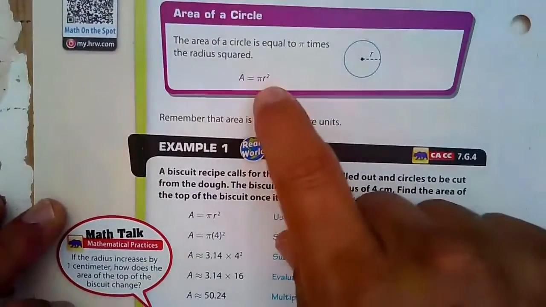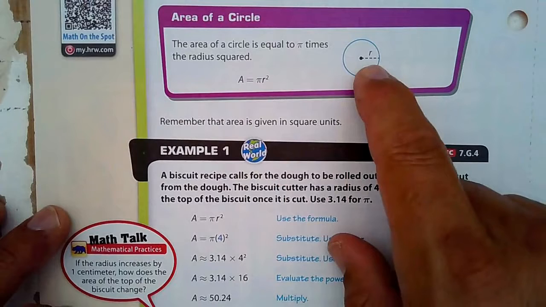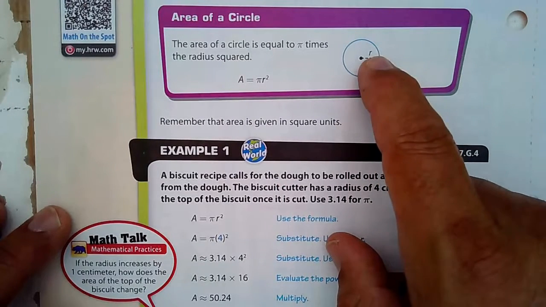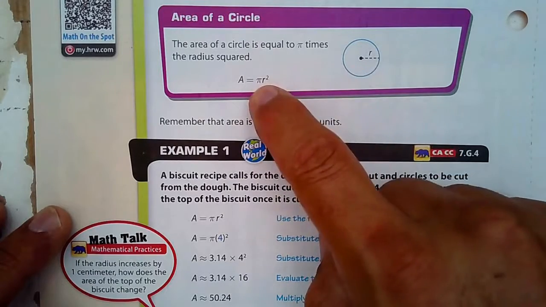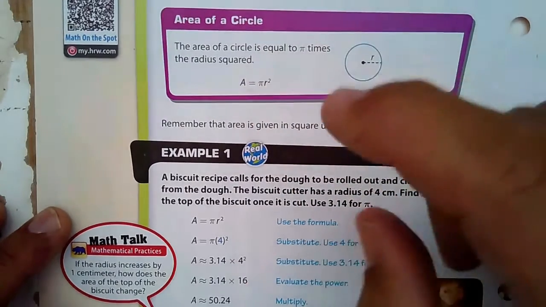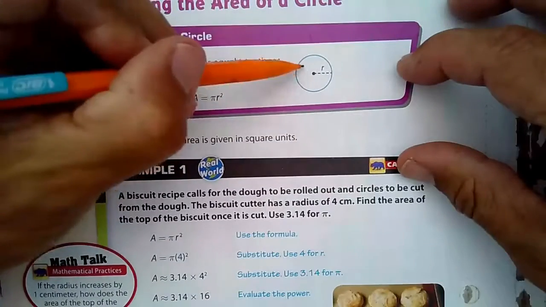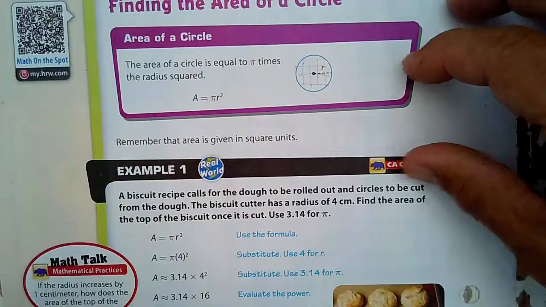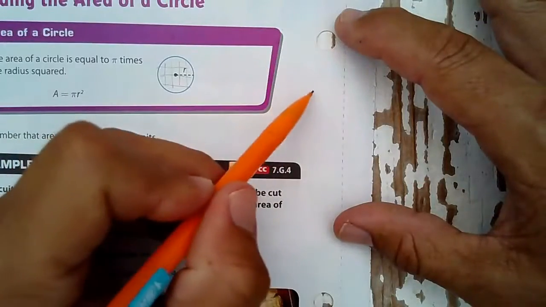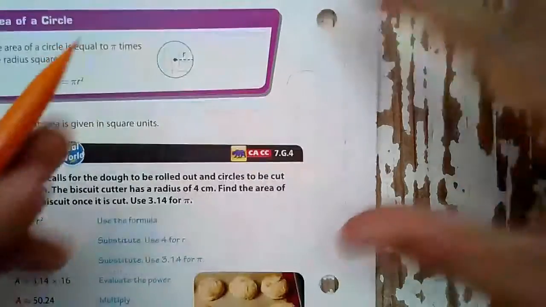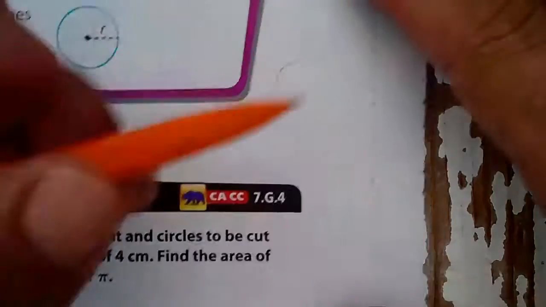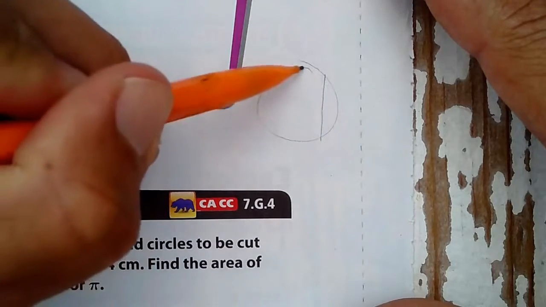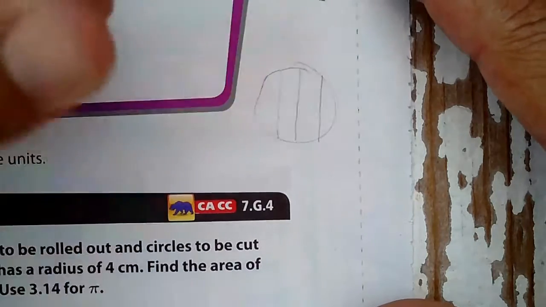Next, here's our official formula. You have the radius of a circle. If you square that distance, which means multiply it by itself, and then you multiply it by pi, you'll have the area of the circle. And the area of the circle is how many squares fit inside of the circle. So when I have a circle like this, some awful looking circle, I realize it's an awful looking circle, but imagine that's a circle, and you make squares out of this.